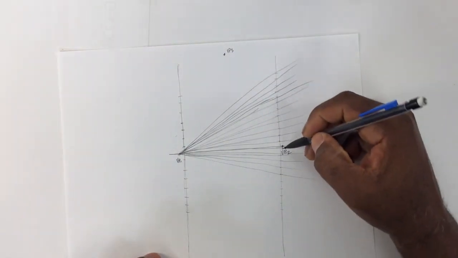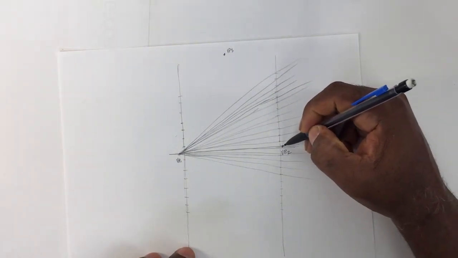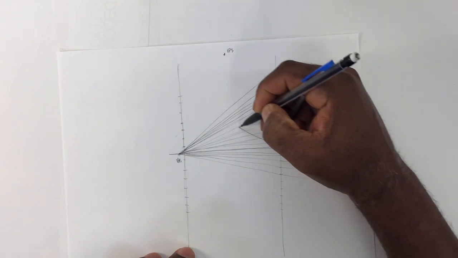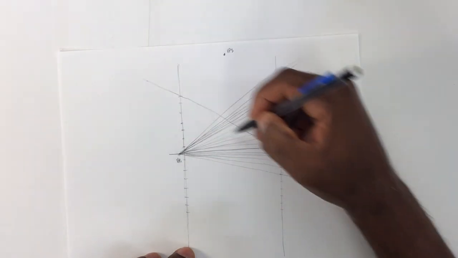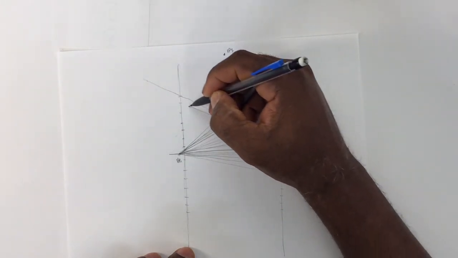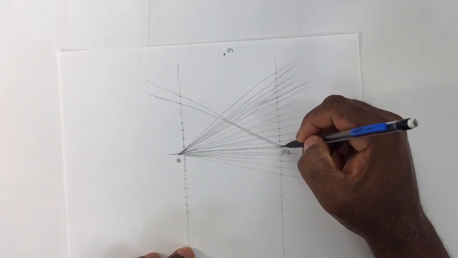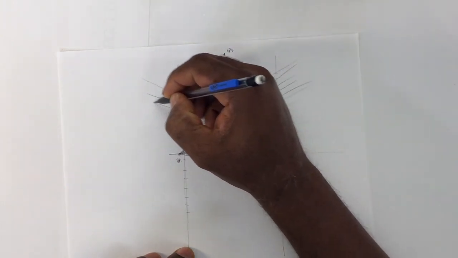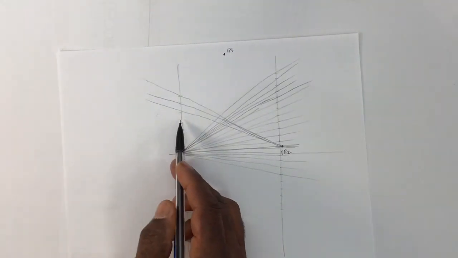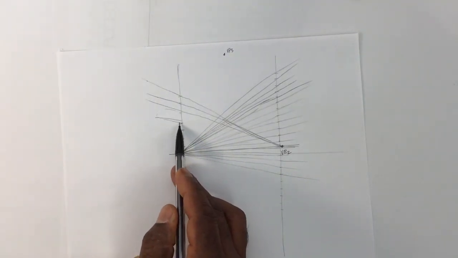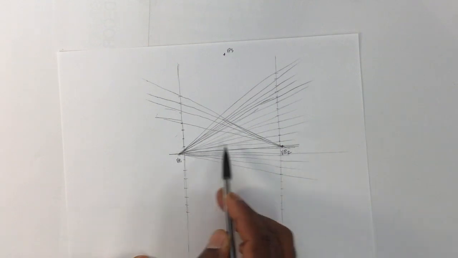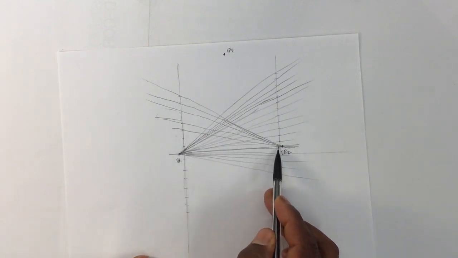And then you do the same thing from vanishing point 2 to the marks over here. Whoops, that's horrible. Like so.